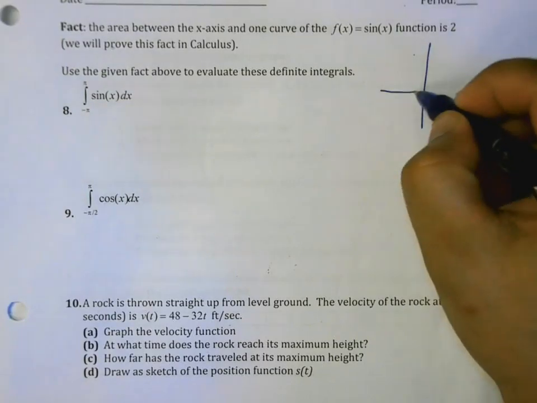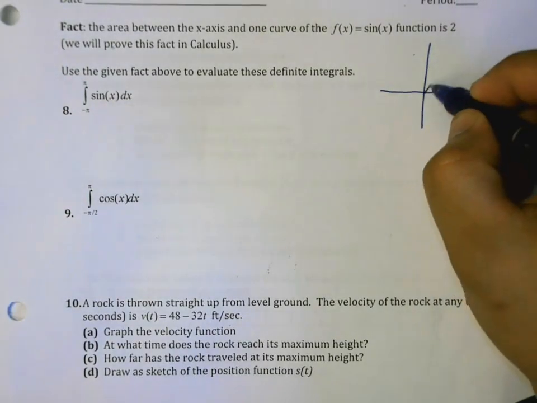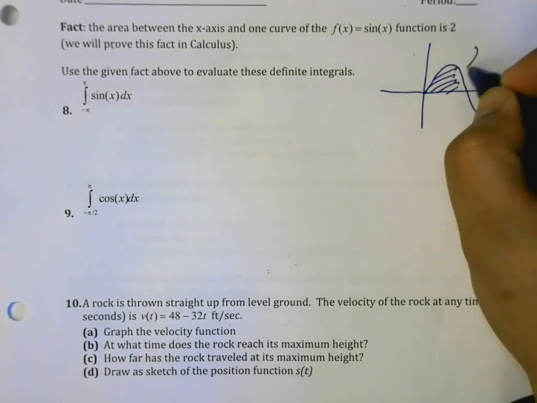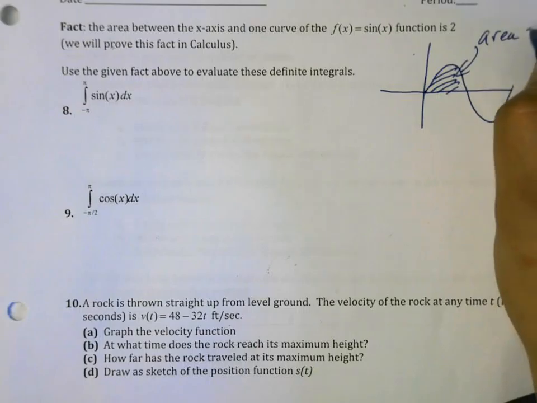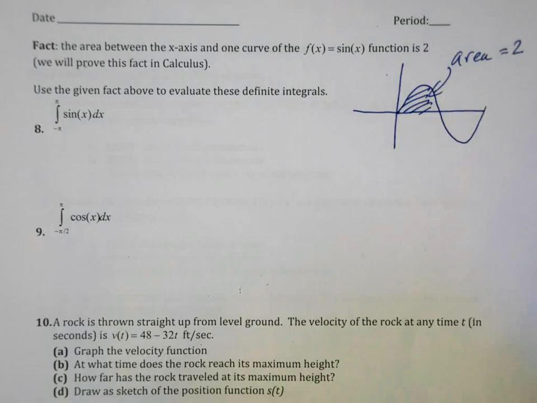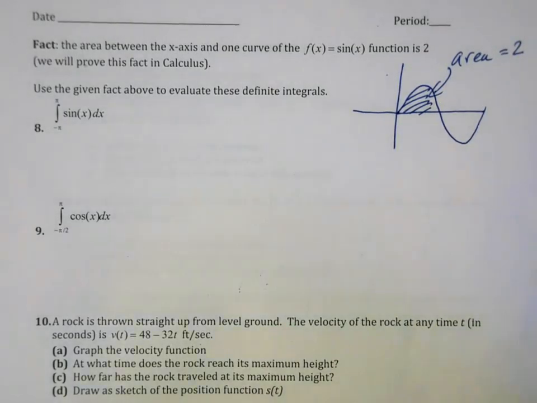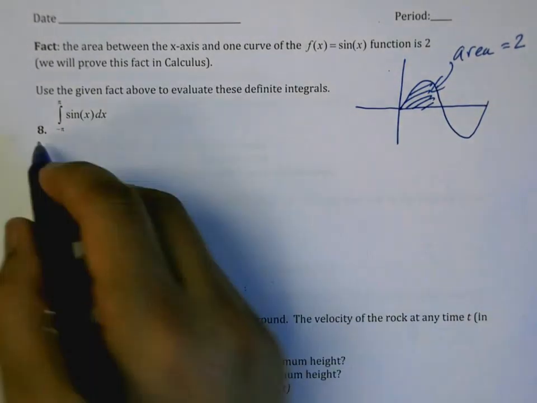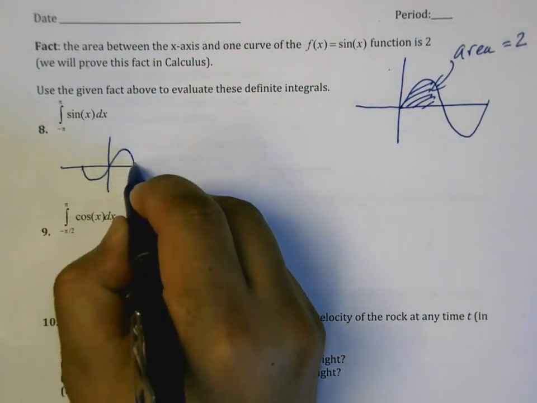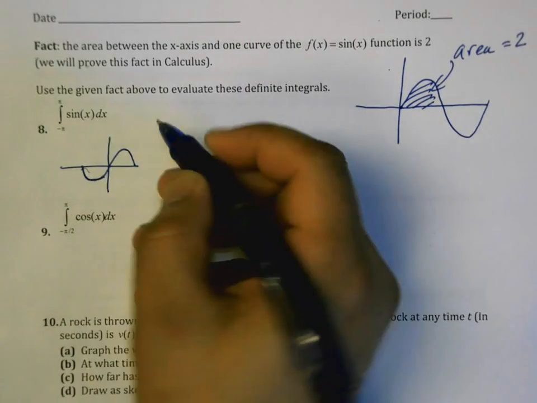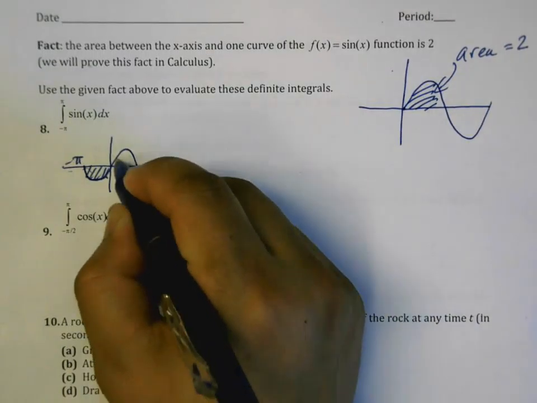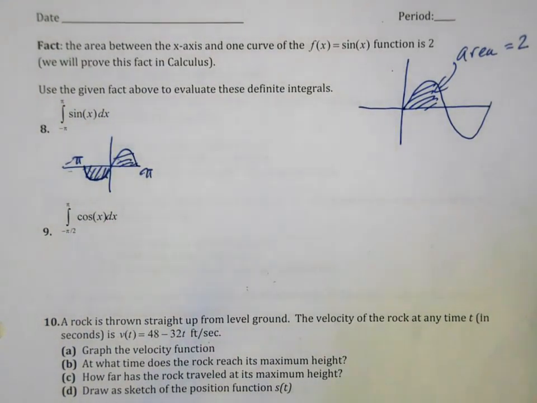We're going to prove this later, but for now, it basically says that this area is equal to 2. And again, we'll prove this later in calculus. For now, we can accept this fact and use it to solve a few problems. So number 8, let's sketch this out. Sine from -pi to +pi. Well, this is -pi here. This is +pi. And we're looking for the sum of the areas.